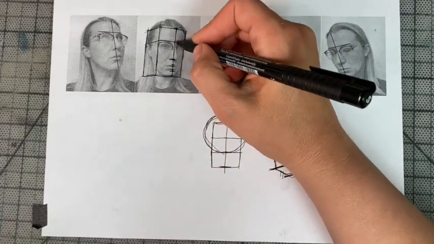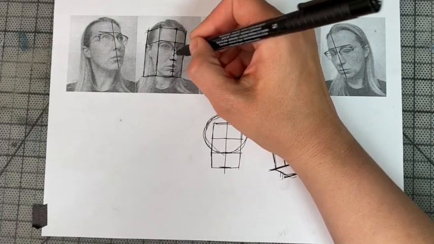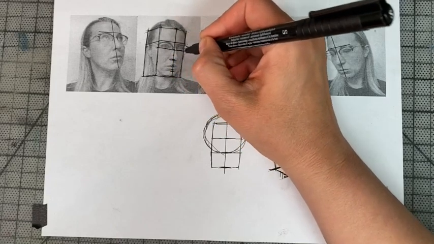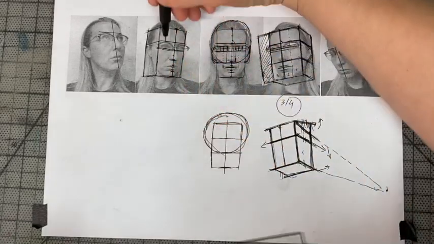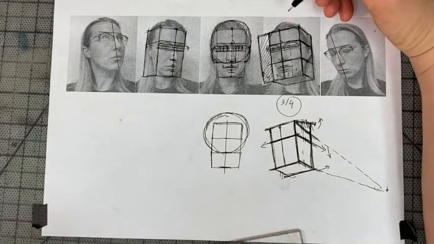And from the bottom of the nose to the top of the forehead, if we break this up into thirds, we'll find the bottom of the eyes. They're going to be at the same angle as the eyebrow line. Then if we break this up into thirds again, we'll find the pupil line, and we'll find the top of the eye.